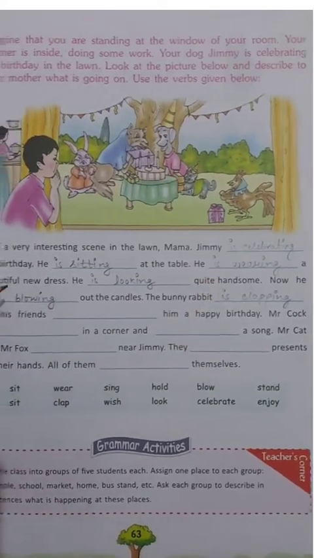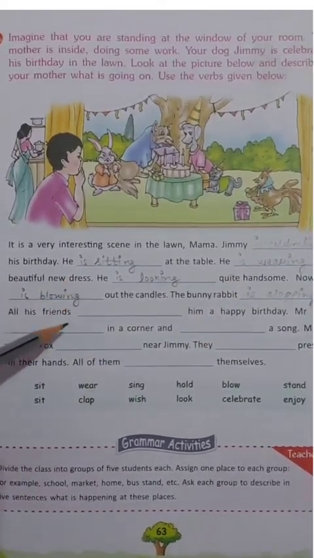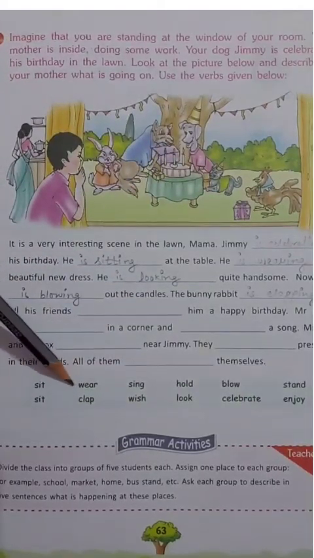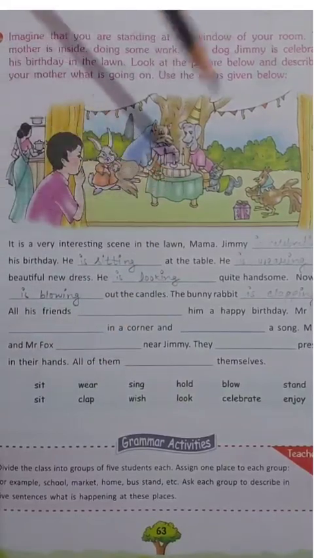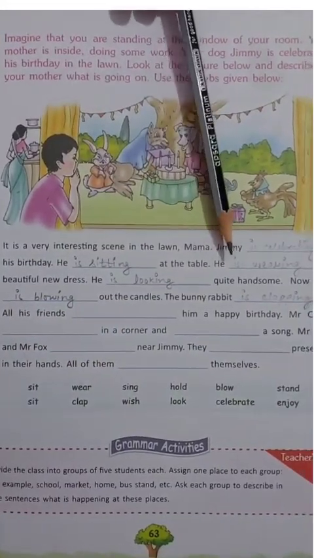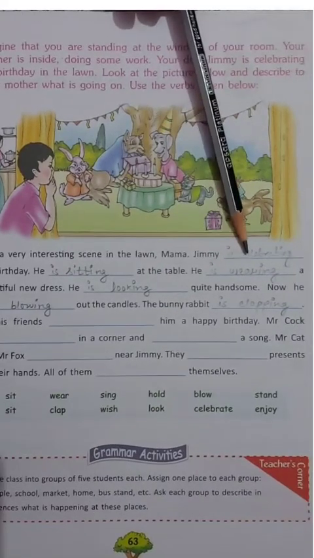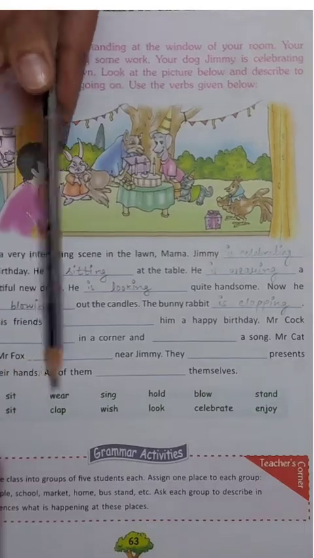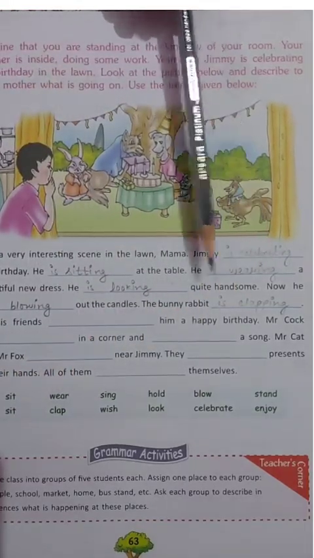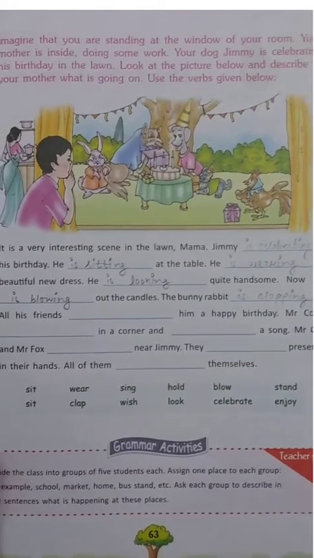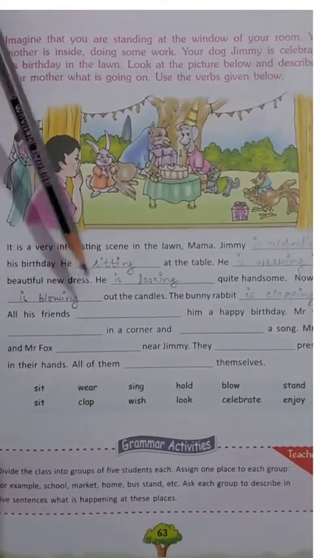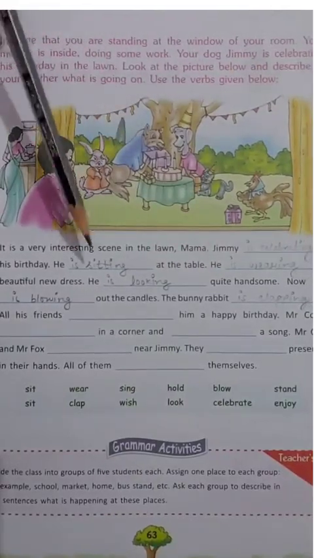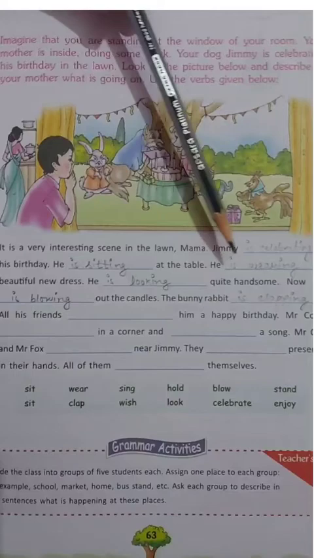He dash a beautiful new dress. Now we'll use the verb wear in this blank, right? So again with he we use is wearing. Okay, the verb we have used is wear with ing. So he is wearing a beautiful new dress. He dash quite handsome. He is looking quite handsome.